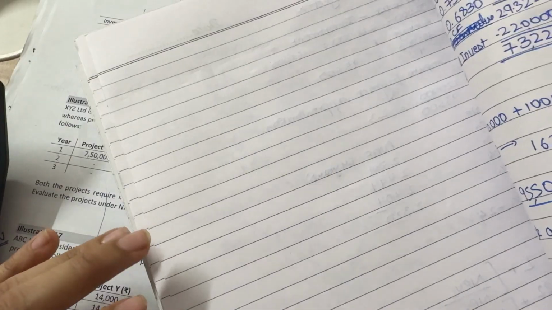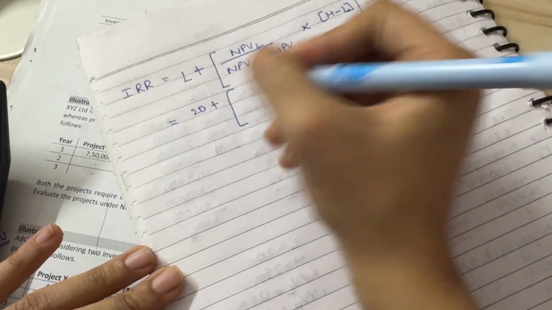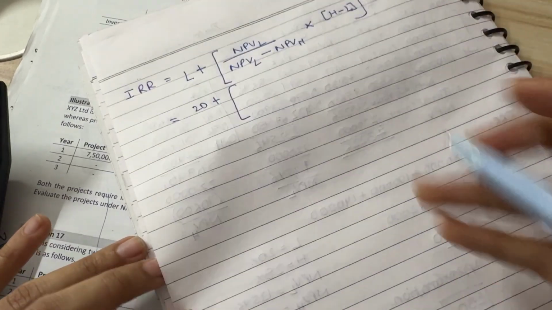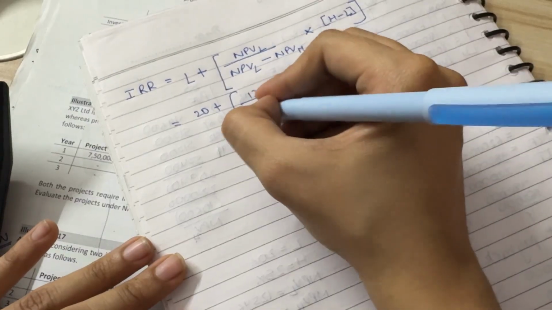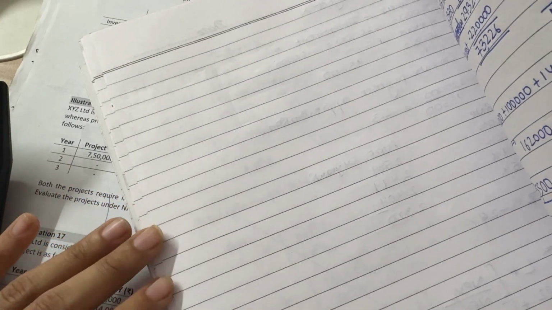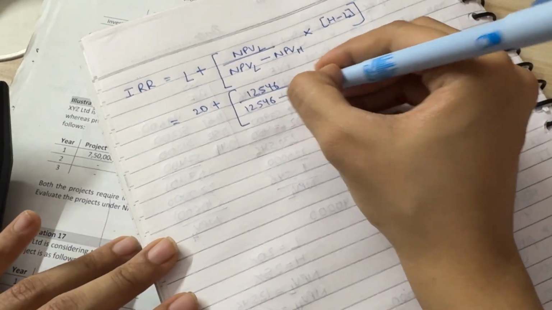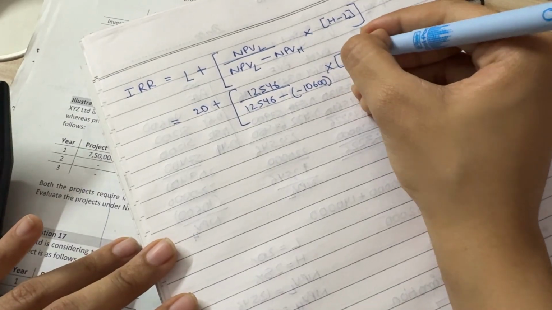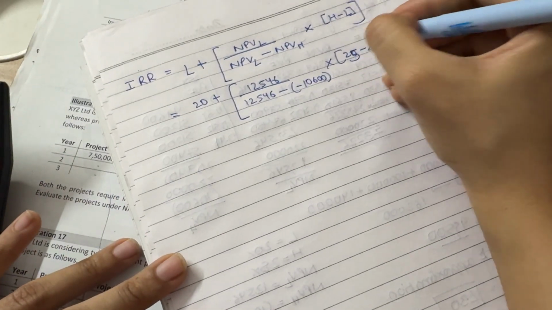Our lower rate was 20 plus NPV for the lower rate, 12,546, divided by 12,546 minus 10,600, multiply by 25, sorry, no, it was 25 minus 20.